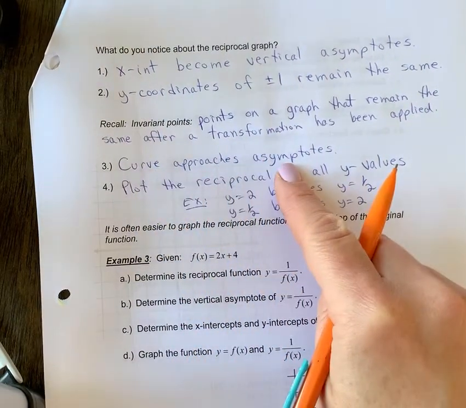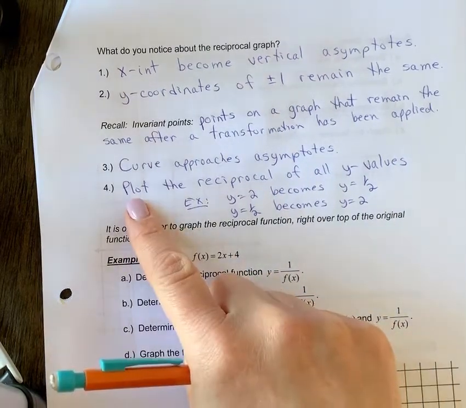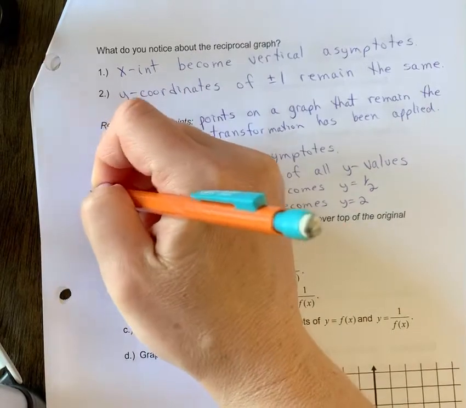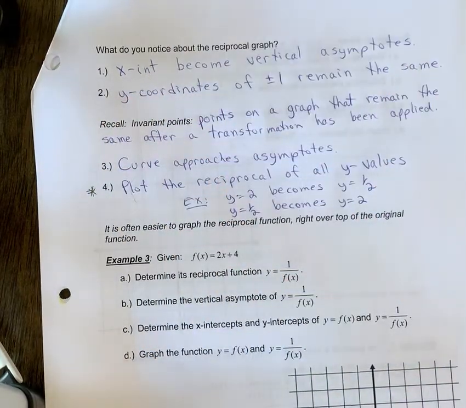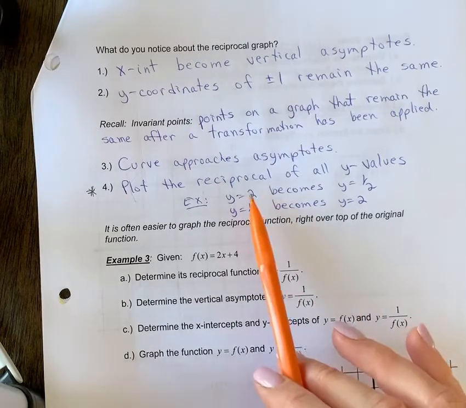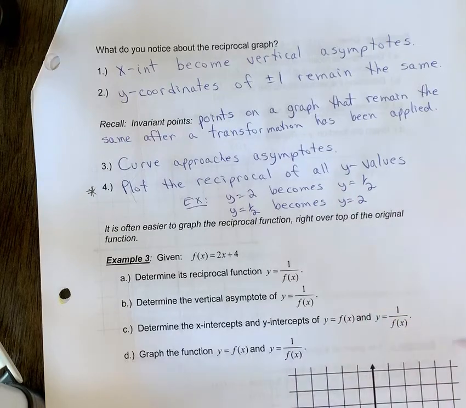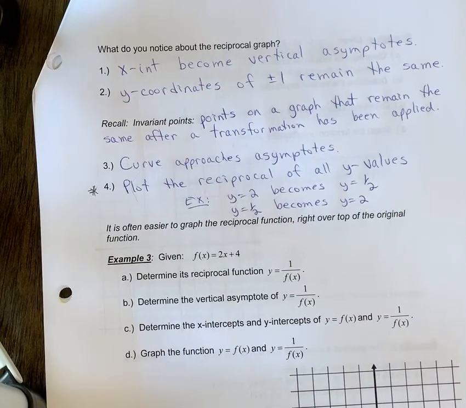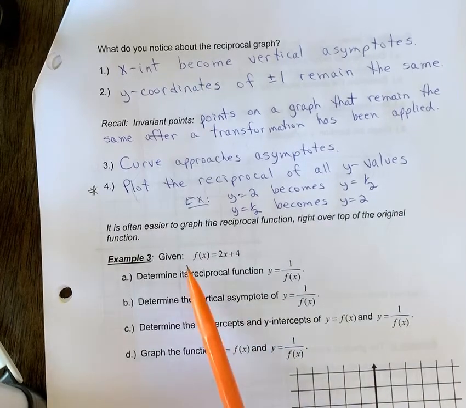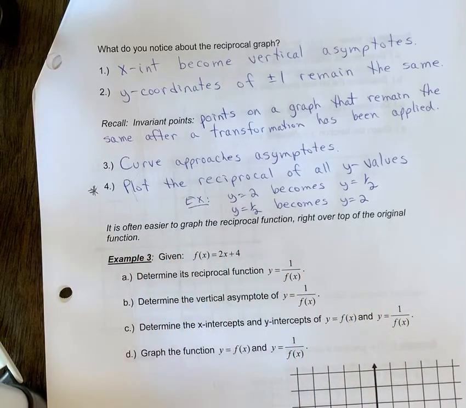The curve always approaches the asymptote, so that helps you guide the shape of the graph. And for any other point, and really if you just remember this rule, most of the graph just falls into place with the above rules too, you plot the reciprocal of all y values. So if you have a y value of 2, you're plotting it now at 1/2. The x value stays the same, so you just line that up vertically. 1/2 becomes y equals 2. So we're going to use example 3 to do that. It's often easier to graph the reciprocal function right over the top of the original function. So the next video will show us doing that.